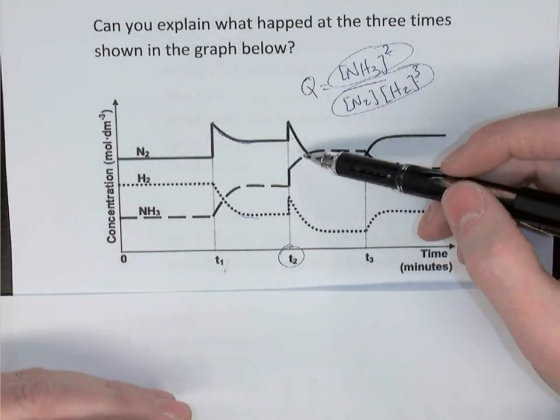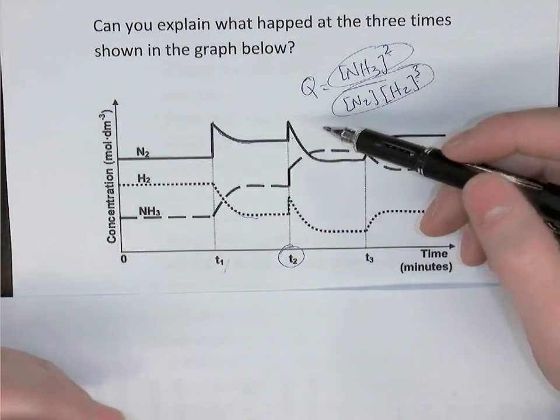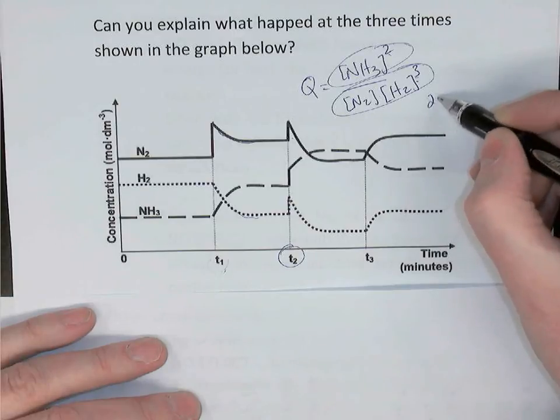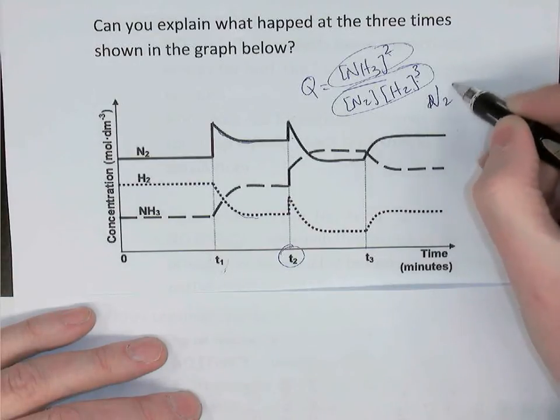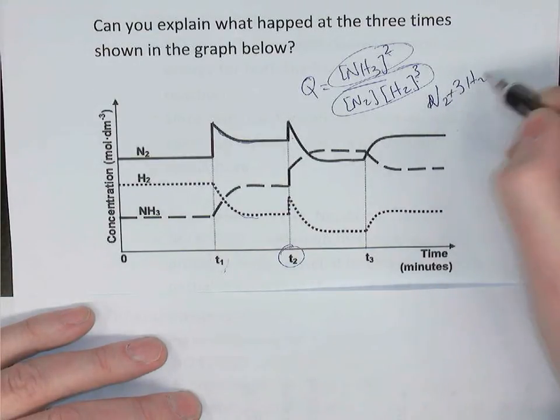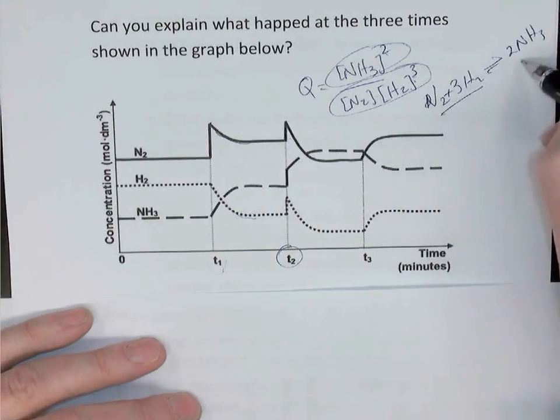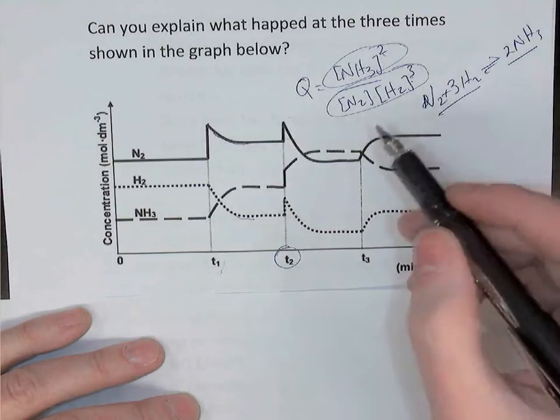The system's going to try to reduce the pressure by reducing the amount of gas. To reduce the amount of gas, it's going to take the nitrogen and the 3 hydrogens and convert that into 2 ammonias. So 4 moles of gas become 2 moles of gas.